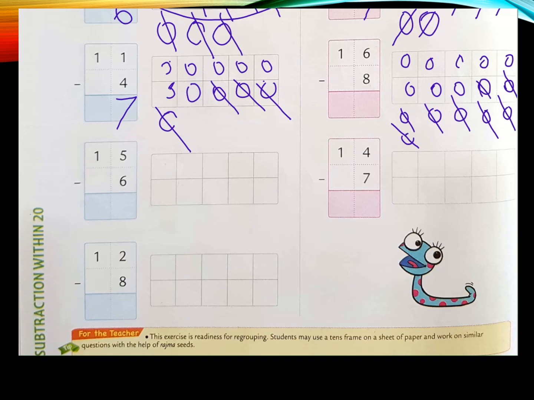And how many are we left with? 1, 2, 3, 4, 5, 6, 7, 8. 15 minus 6.